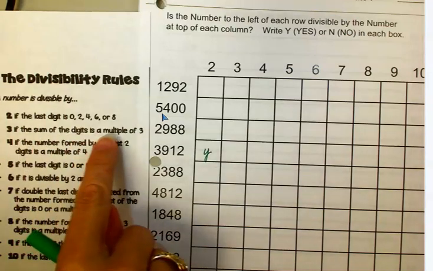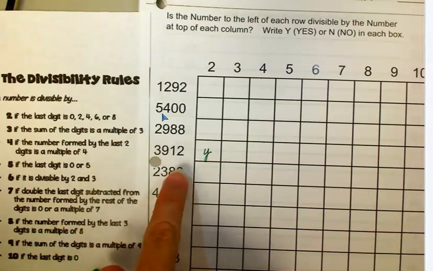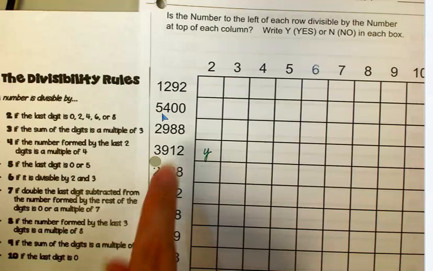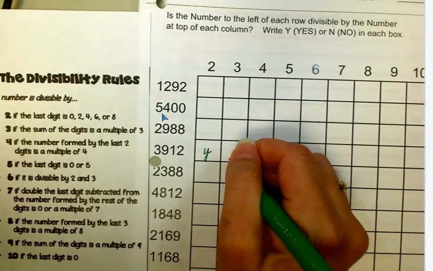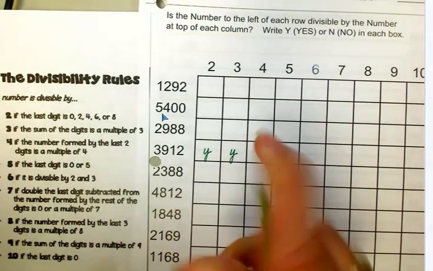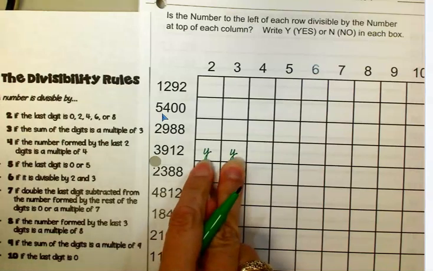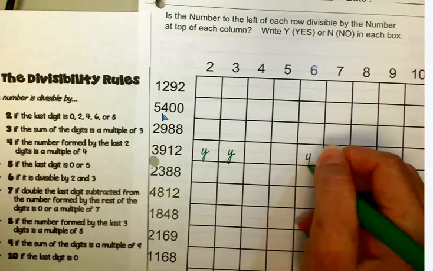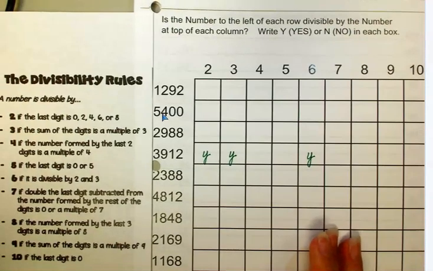I don't know. Is the sum of the digits a multiple of 3? 3 plus 9 is 12, 13, 14, 15. 15 is a multiple of 3. So yes. And because it is divisible by both 2 and 3, it's also going to be divisible by 6.